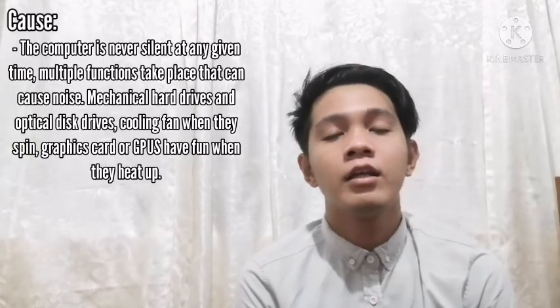So the common cause of this problem is the computer is never silent at any given time. Multiple functions can take place that can cause noise: the mechanical hard drive, the optical disk drive, and the cooling fan when they spin. Graphics cards and GPUs also have fans when they heat up.